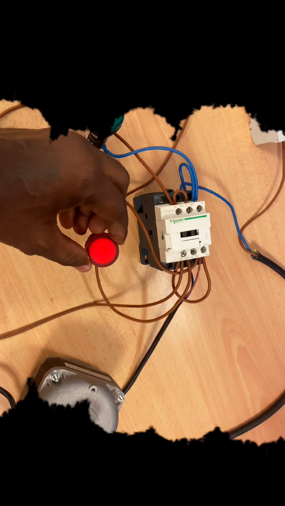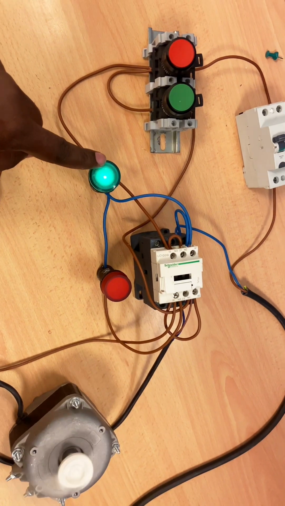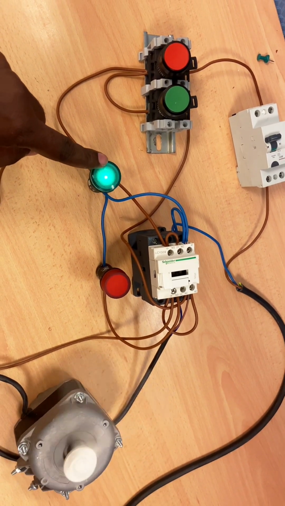Now in my next video I'll be showing you how to connect our indication lights, that is the run light and the stop light.